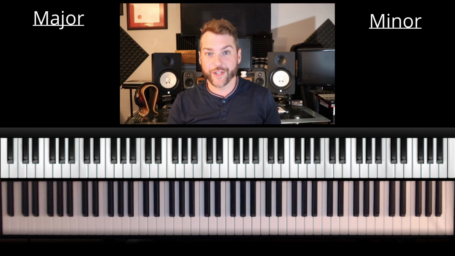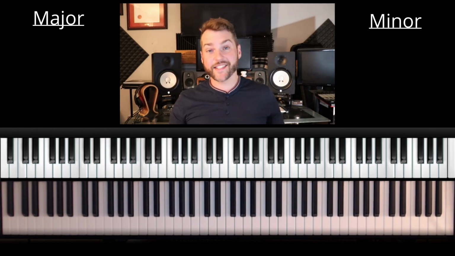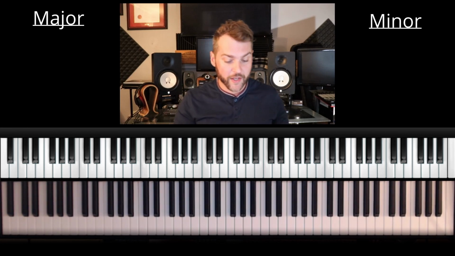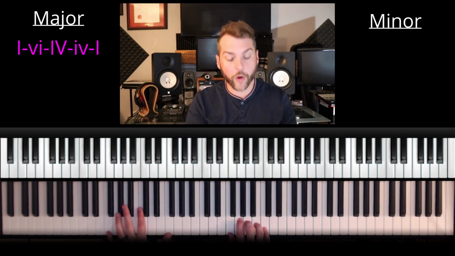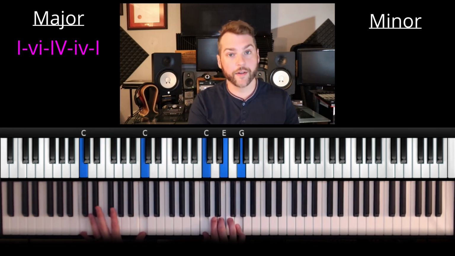So there it is, a double predominant chord progression. In other words, 1 something something 5 1. In this case, 1 6 4 5 1. And now we're going to put a little twist on it that only works in the major key, but it's a very beautiful progression, and we will wrap up our 1 6 chord progressions with this one. So the progression is 1 6 4 minor 4, and then back to 1.